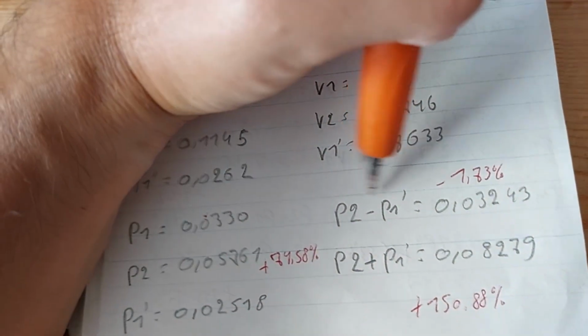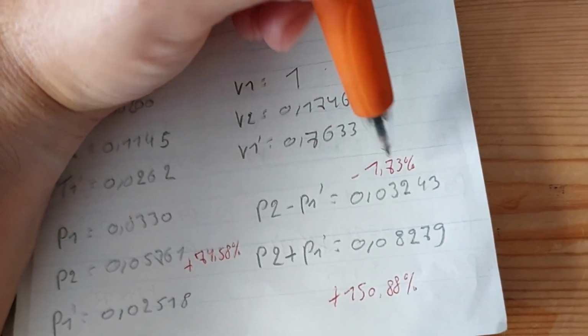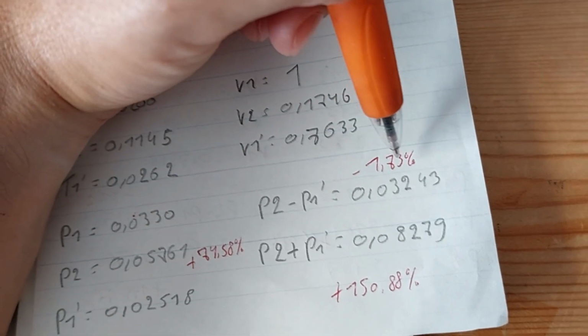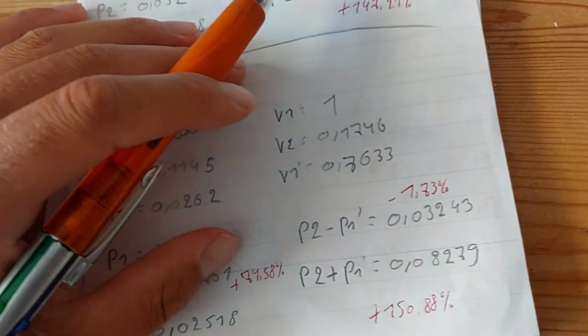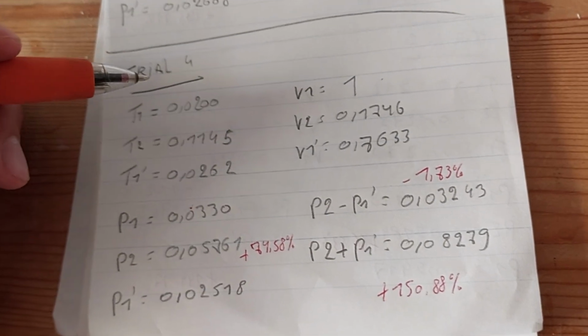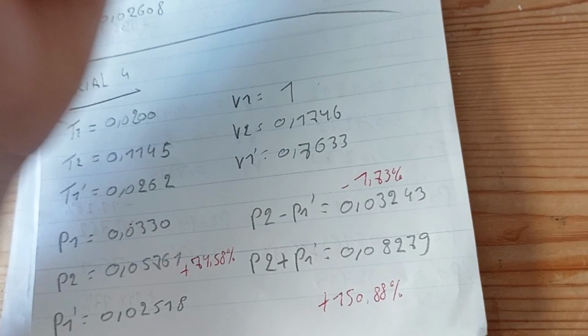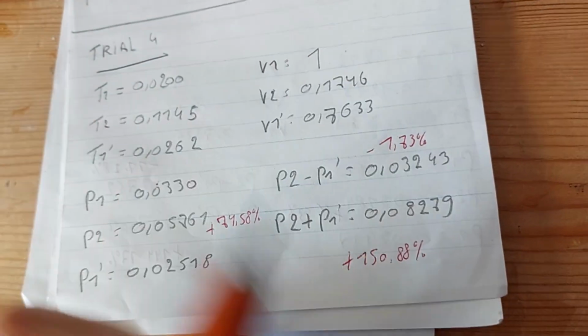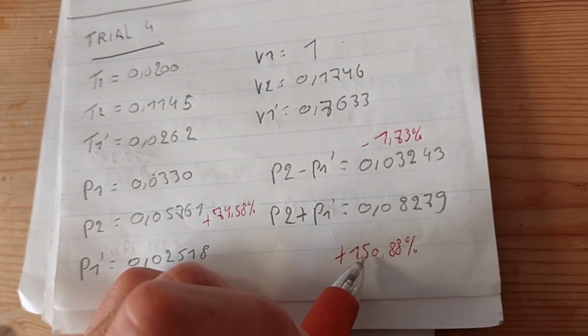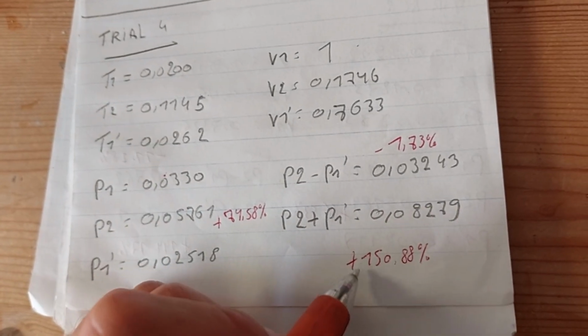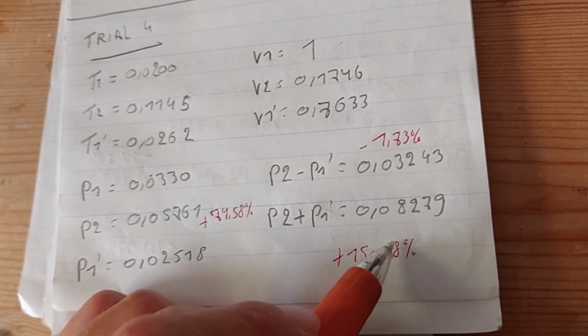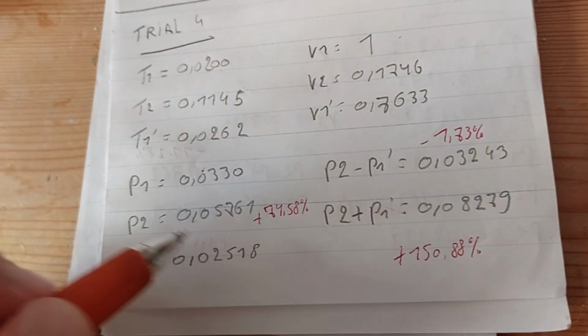If we subtract the momenta, this time we have only lost 1.73%. So this last trial is seemingly the best trial out of all 4 trials. Only 1.73% loss of momentum. Now, for draft science, if we add them together, we have gained 150.88% more momentum than the initial amount of momentum.